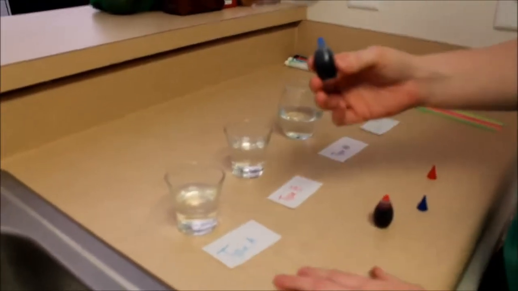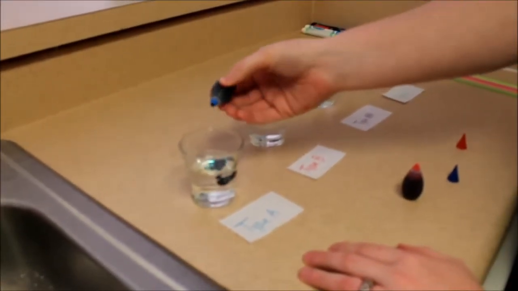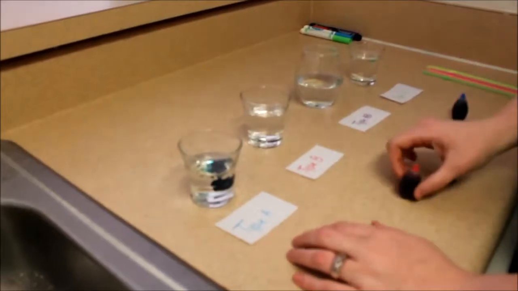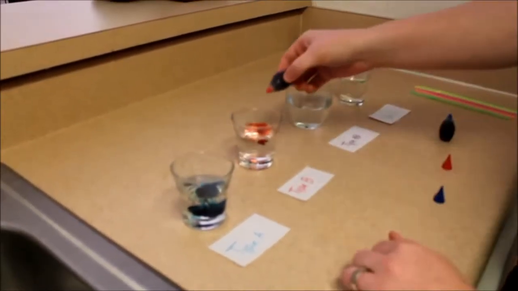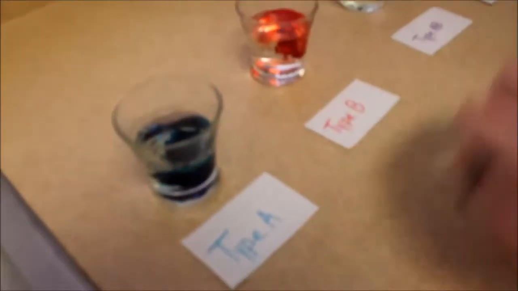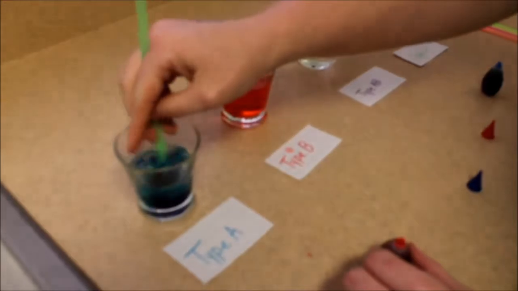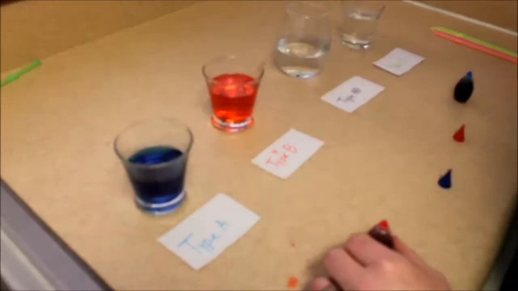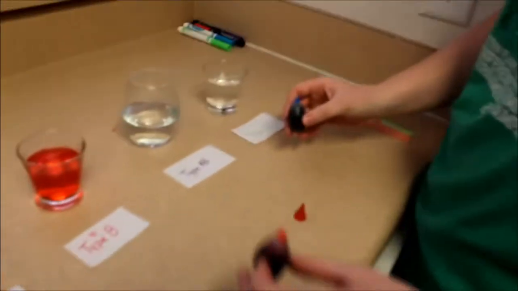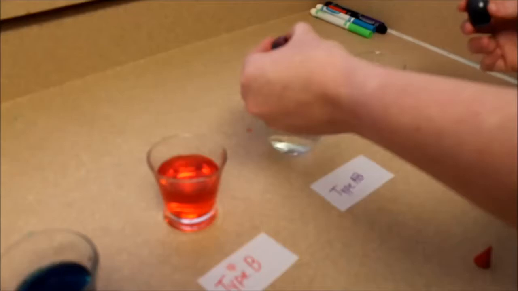So, type A blood is going to be represented by blue food coloring. And type B is going to be represented by red food coloring. Add a few more drops. The type AB blood is going to be represented by purple, so we're just going to add red and blue and mix them together.